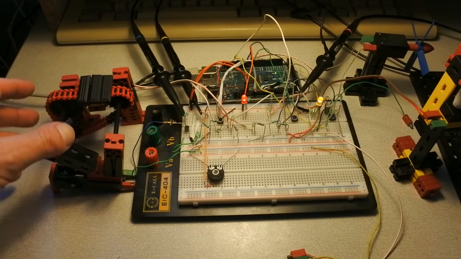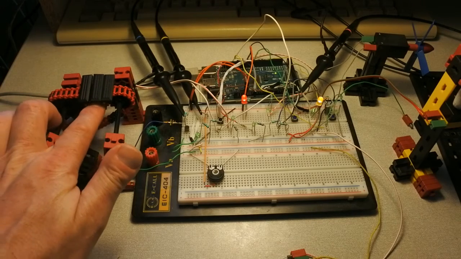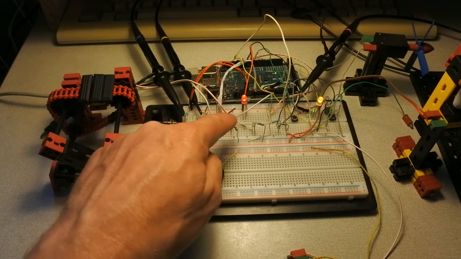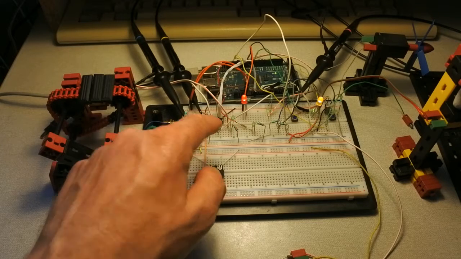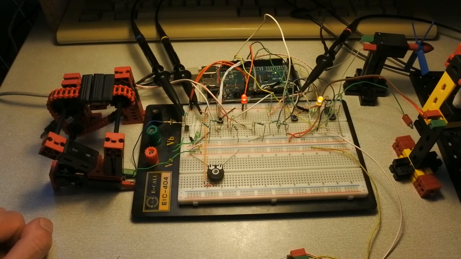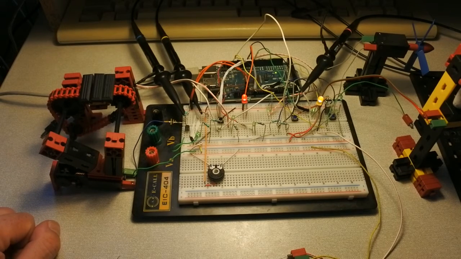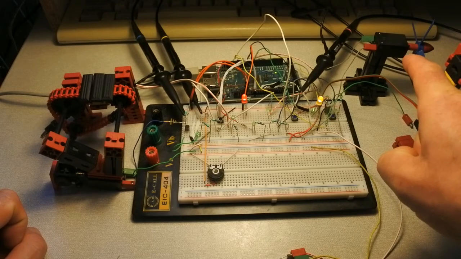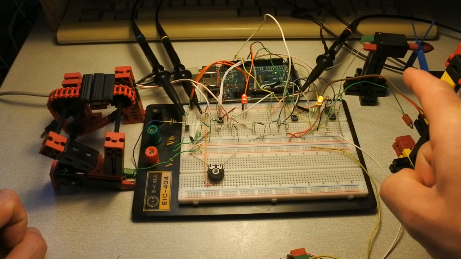And this is covering at the moment this LED, so this is an LDR, light dependent resistor. This works, kind of, but in a slightly different way.